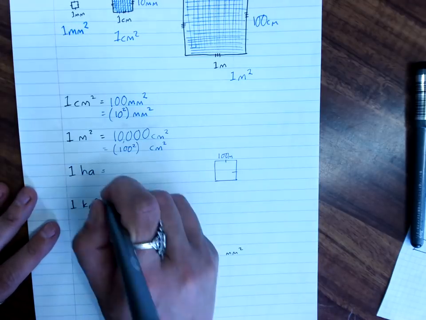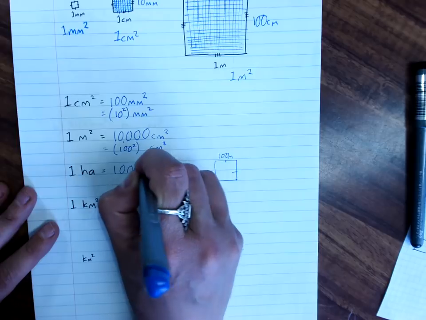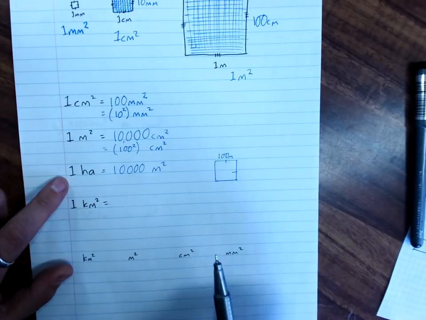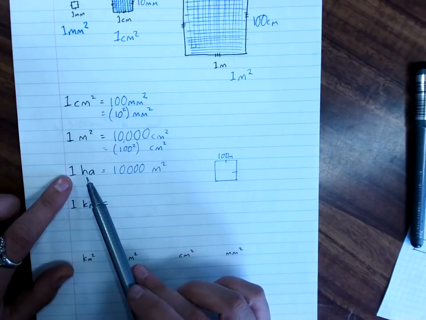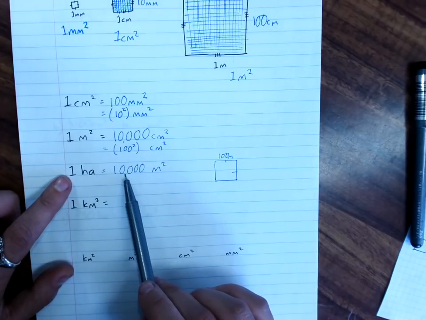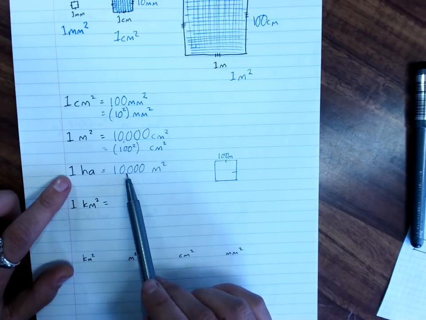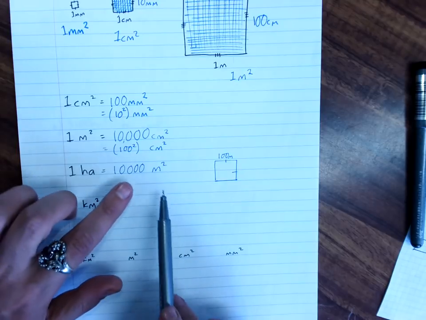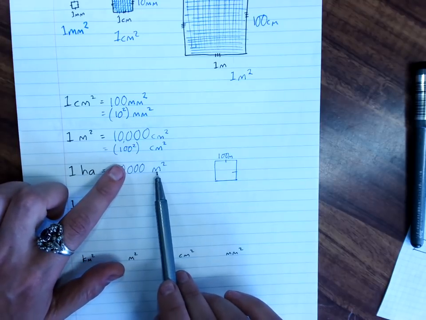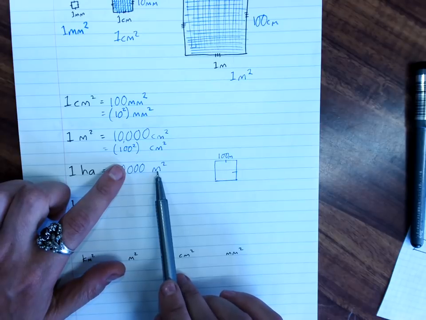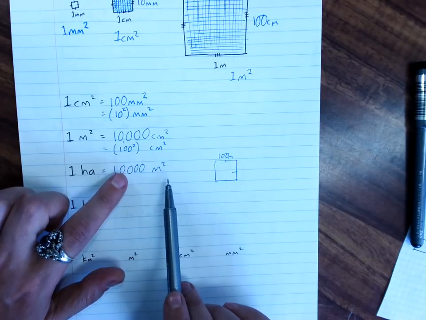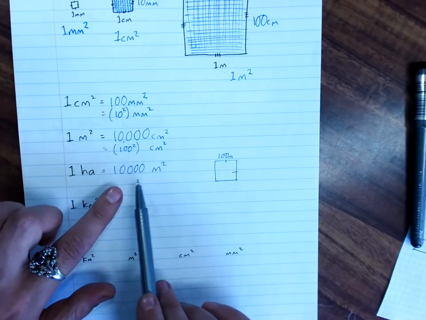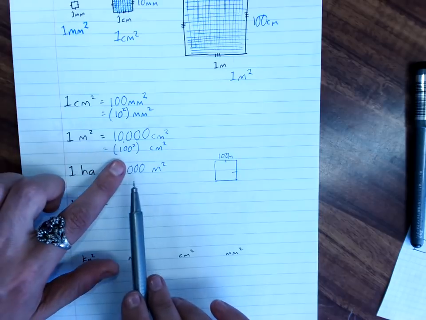So 100 times 100, that's 10,000 metres squared is a hectare, which we often hear used to talk about large areas of land. So for example, 10,000 square metres is quite big. Someone who's got quite a big block of land in the suburbs might have 1,000 metres squared. A small block in the suburbs might be 500 metres squared. A really big block in the suburbs might possibly be 1,500 metres.